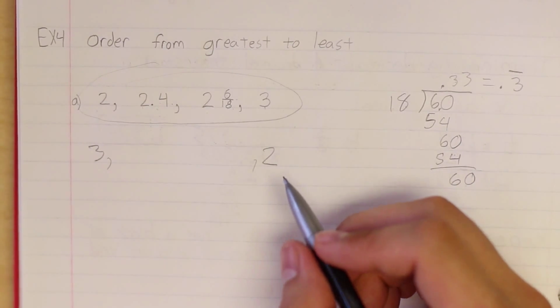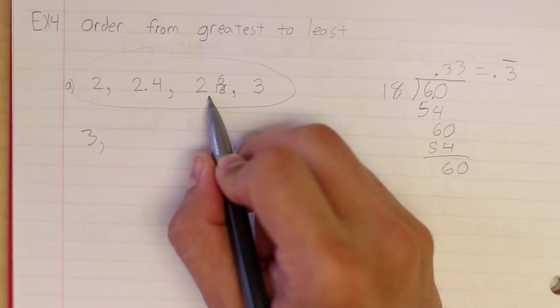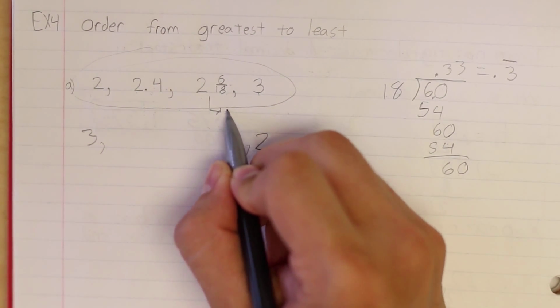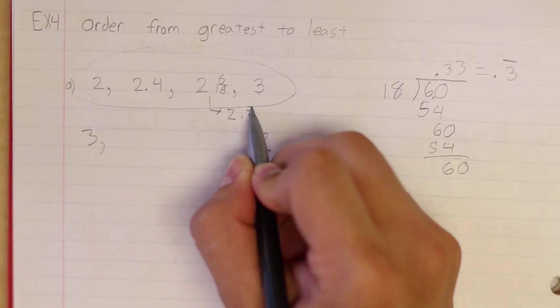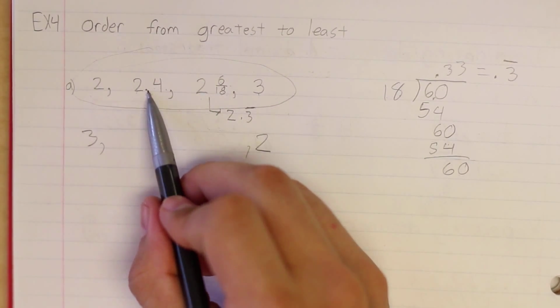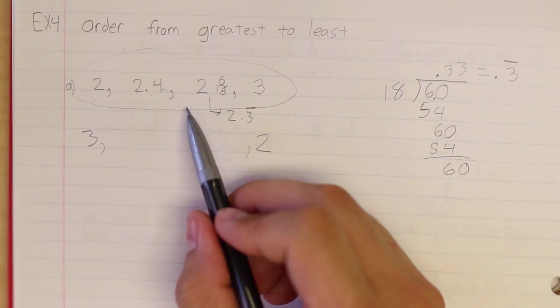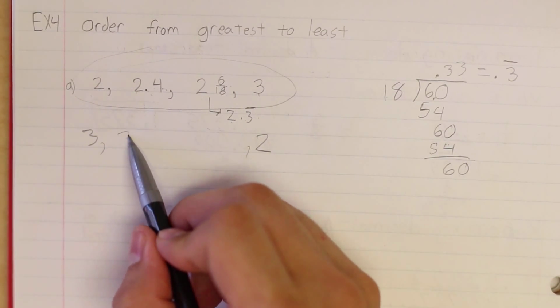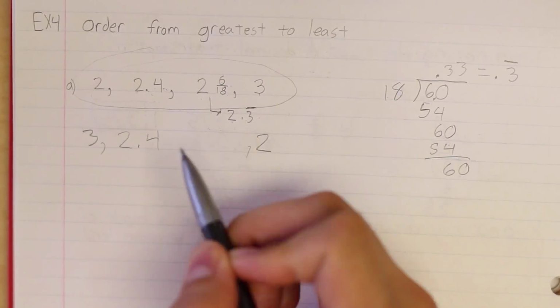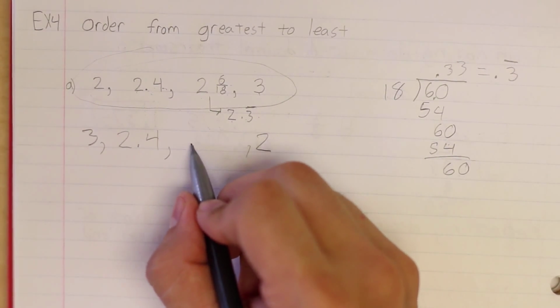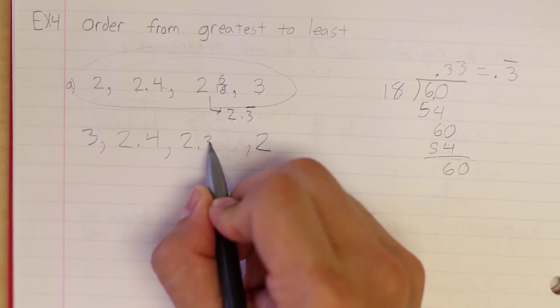So this number right here is equal to 2.3 repeating. So which is bigger, 2.4 or 2.3 repeating? 2.4. So 2.4 comes next, and then the 2.3 repeating.